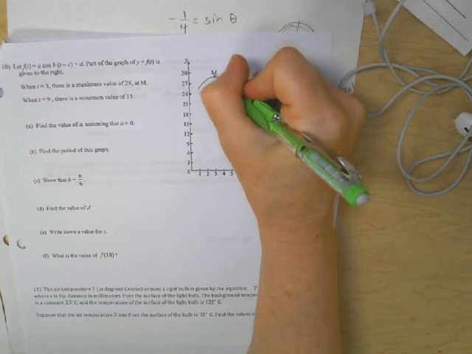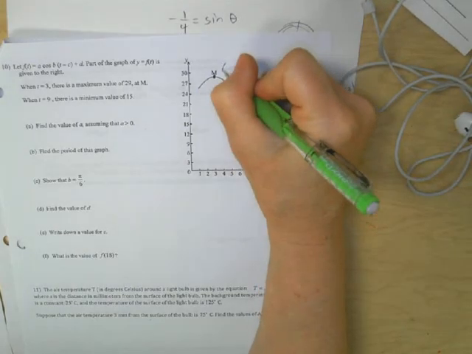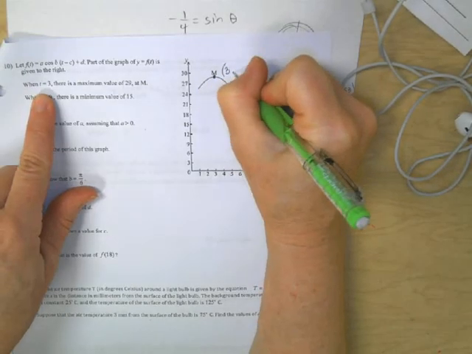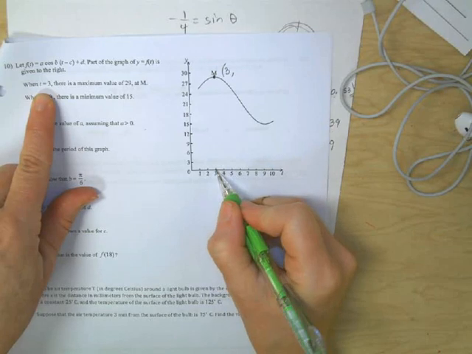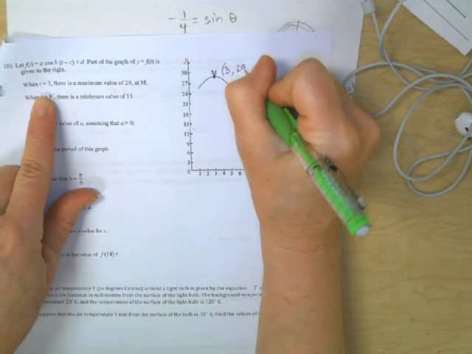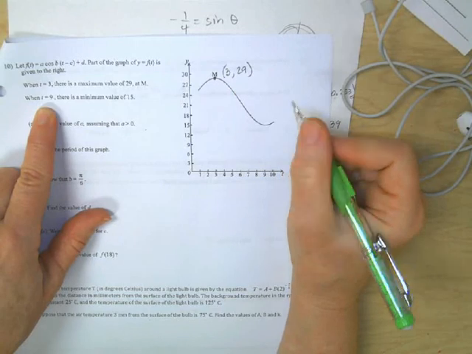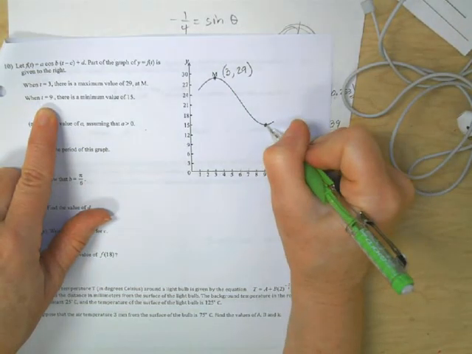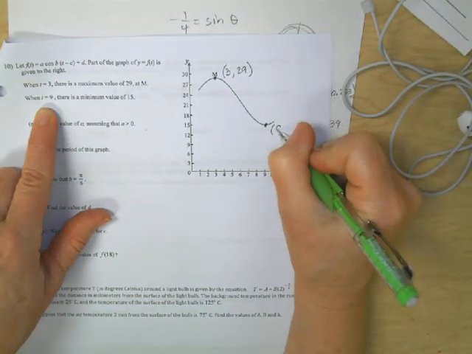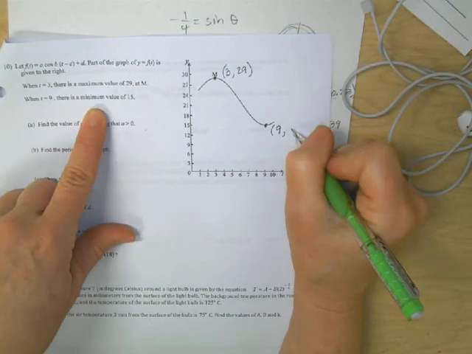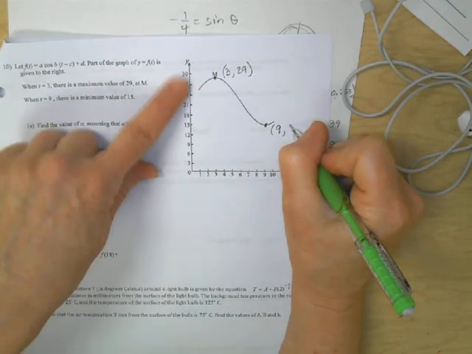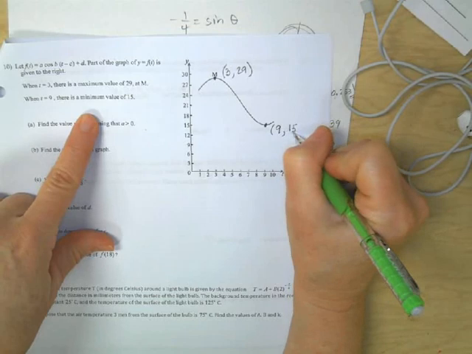So this maximum value right here is at t is 3, so my x value is 3, and my y value is 29. And there's a minimum, so that would be down here. The minimum is at t is 9, and the y value would be 15.